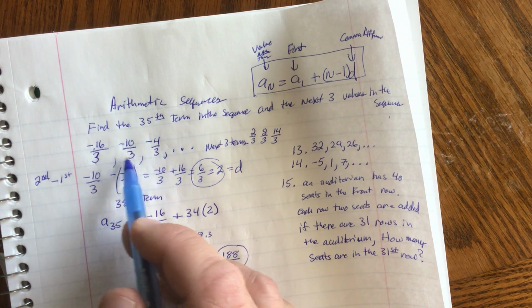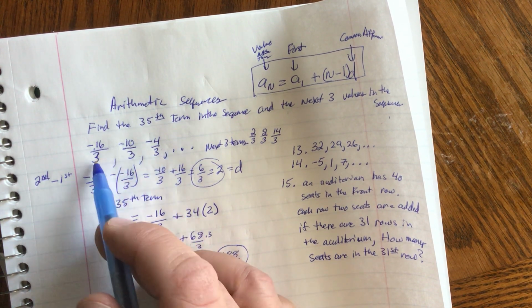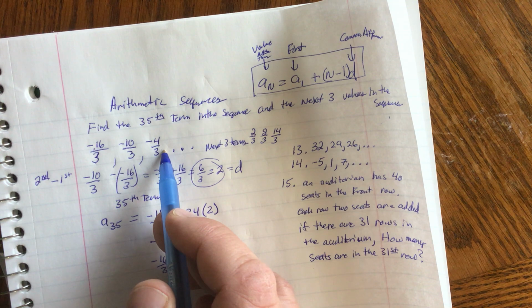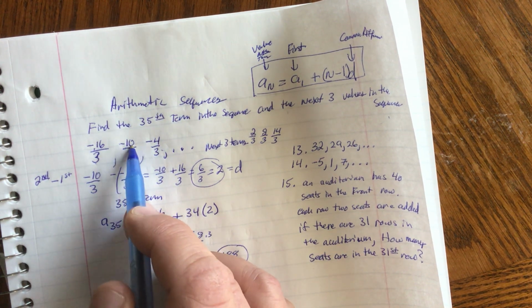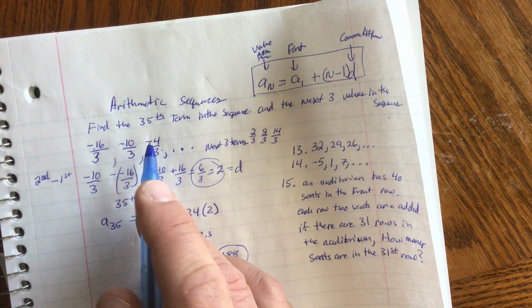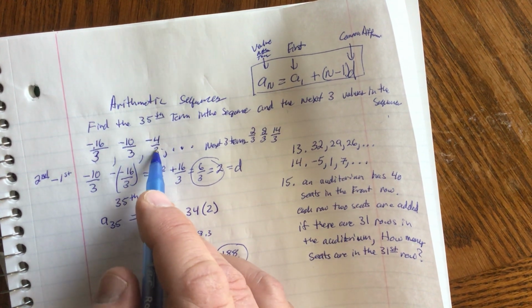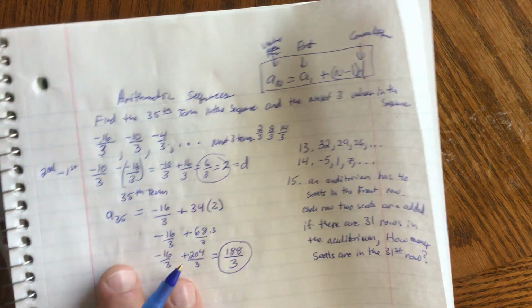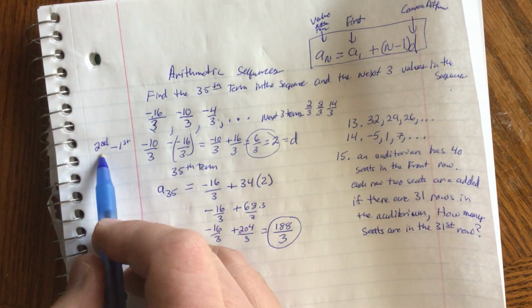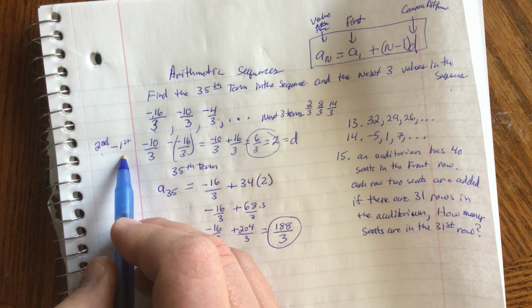Now, what are you adding to each value? Or subtracting from each value? How did you go from negative 16 to negative 10, negative 10 to negative 4? So if you're saying, okay, I added 6. Well, really you added 6 what though? 6 thirds. If you're unsure of that, you can always just take the second term minus the first term.